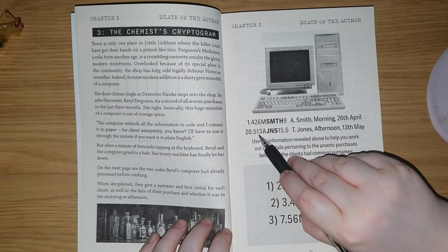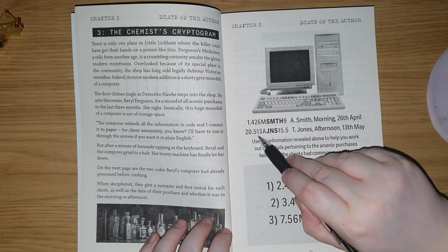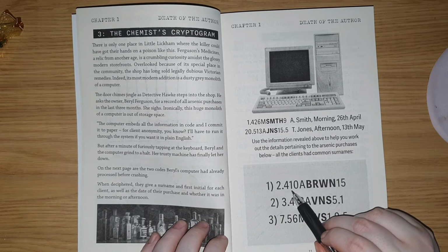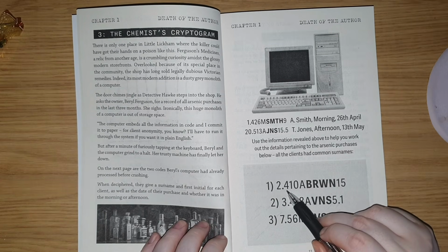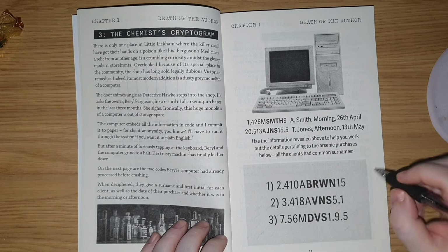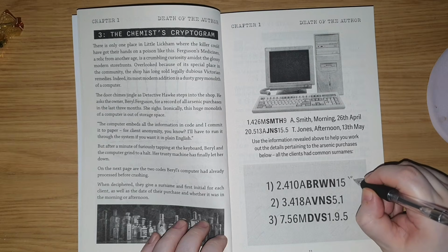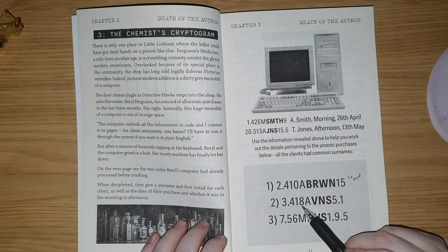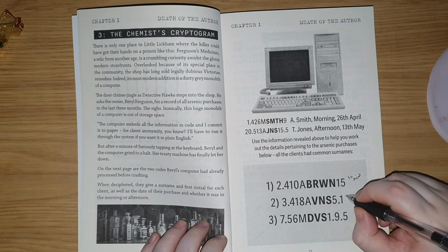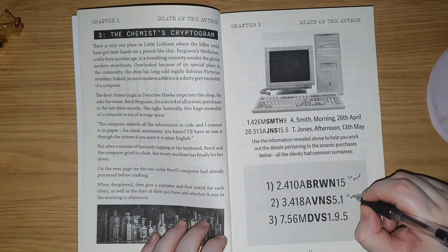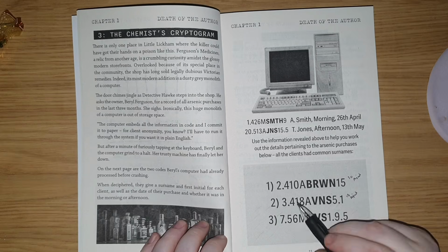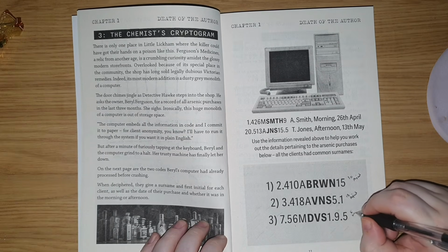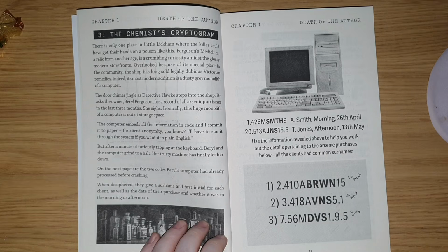So can we deduce that this is the 13th of May? Yes, we can. So this here would be the 10th of April. 10th of April. And the 18th of April. And the 6th of May. Okay?